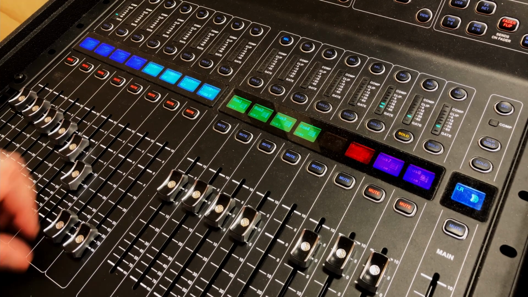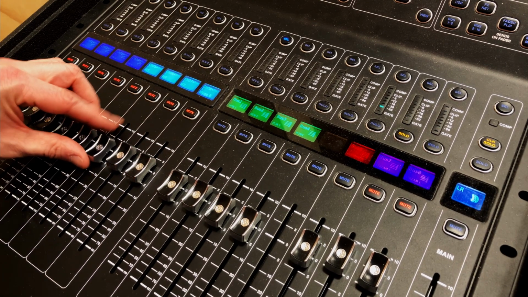From there, you need to pick a bus, an auxiliary output or a bus, whatever you want to call it. But basically, you're creating this separate mix for your live stream. We'll call it bus 1. And you activate bus 1 and you send all the channels that you need to have in your live stream to bus 1 at levels that are appropriate.